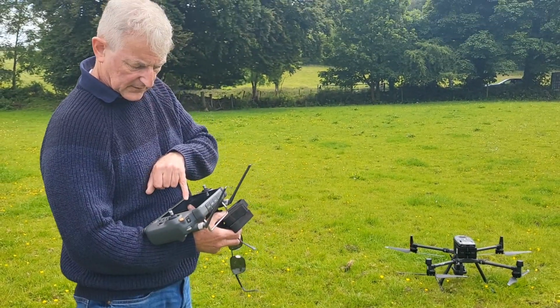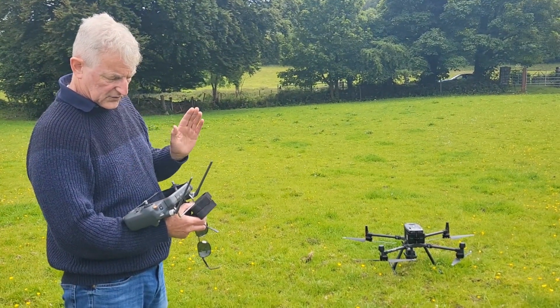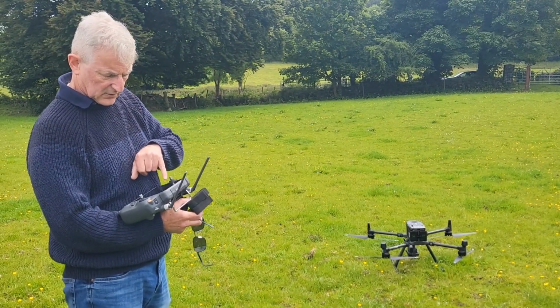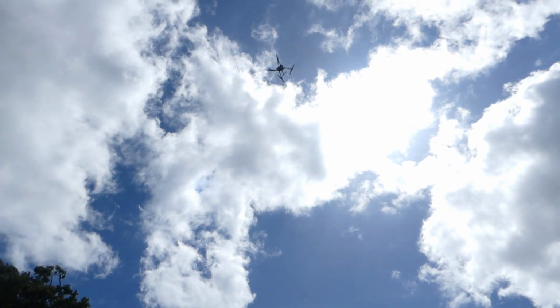And those lines there, do you see the red? Yep. That's up at 240 metres. And the drone will actually go up and down and follow the terrain along those lines.